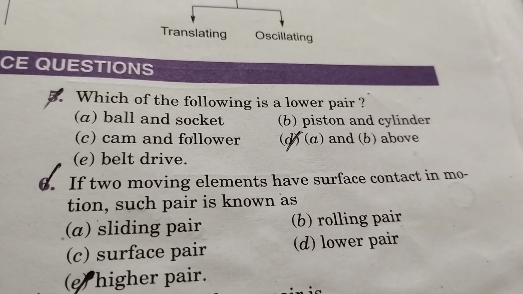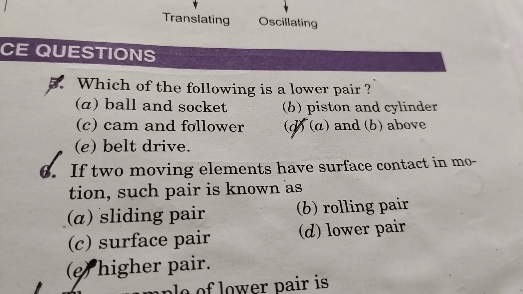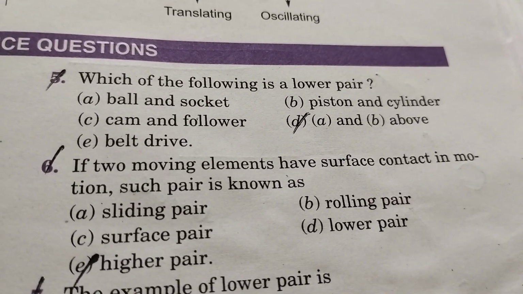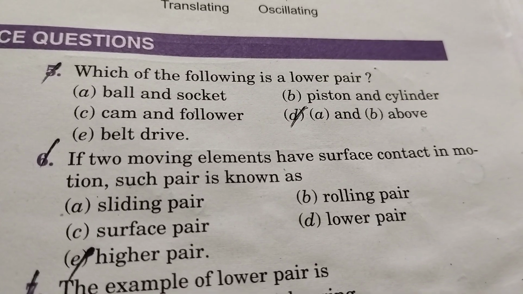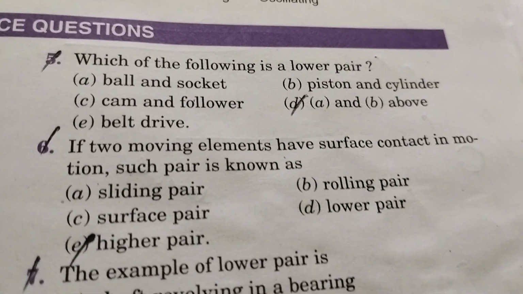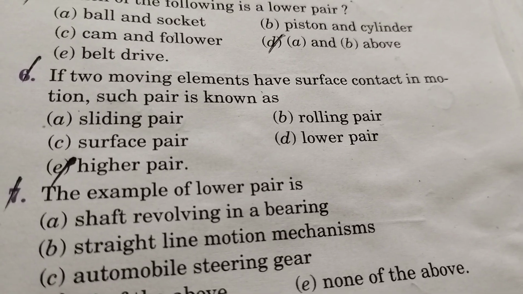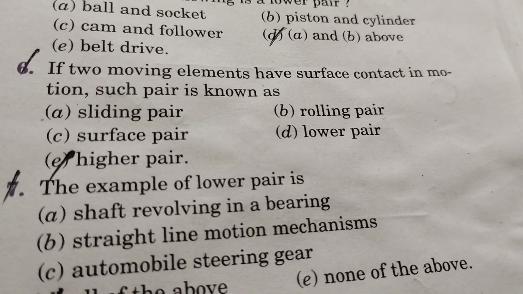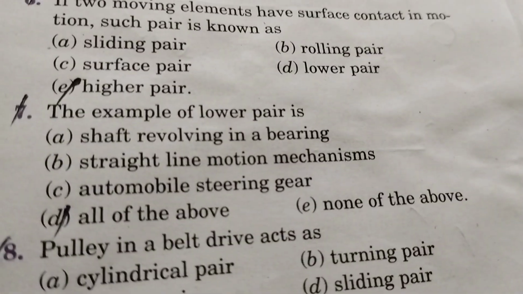Which of the following is a lower pair? Ball and socket, piston and cylinder, cam and followers, belt drive, A and B. The lower pairs are the ball and socket and piston and cylinder. Cam followers and belt drive are higher pairs. If two moving elements have point or line contact in motion, such a pair is known as a higher pair.